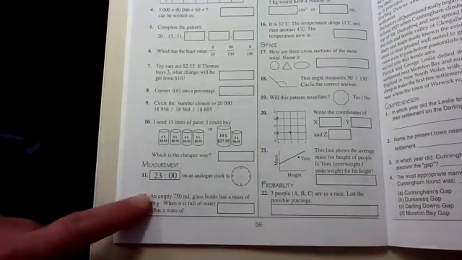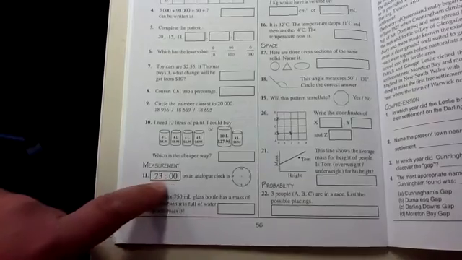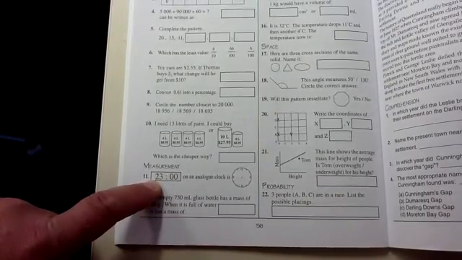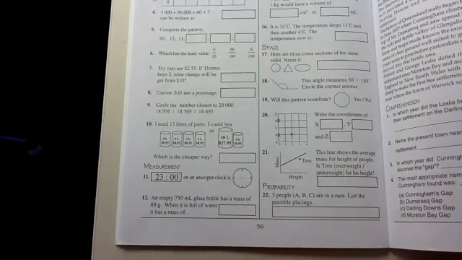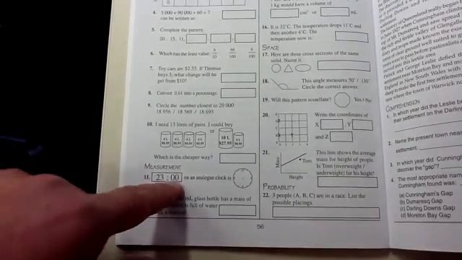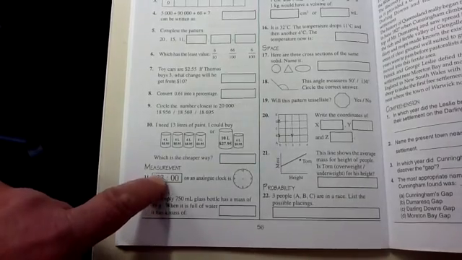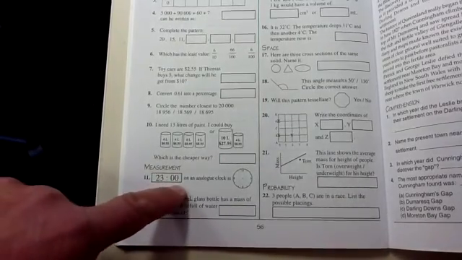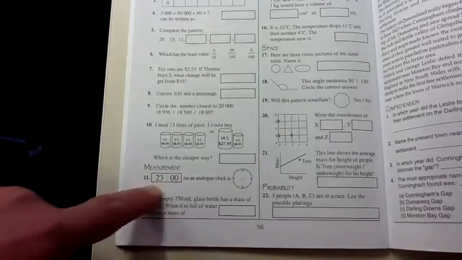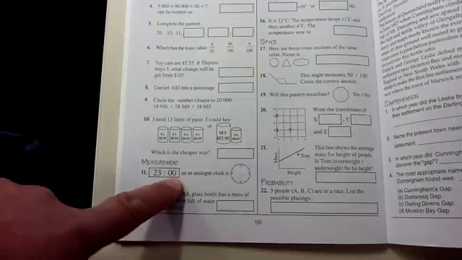Measurement, 2300 on an analog clock is, well, they've got this in 24-hour time. With 24-hour time, if it's 7 o'clock in the afternoon, we add 12 onto the 7, and it would be 1900. If it was 7 o'clock in the morning, it would be 0700. So that's telling us straight away that the 23 must mean it's in the evening. Actually, it's almost midnight. You figure it out from there.